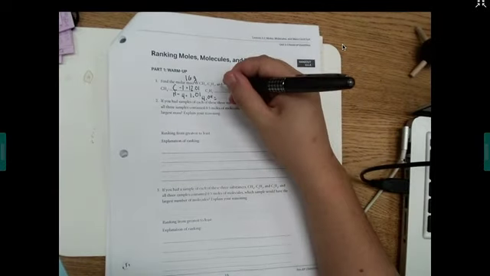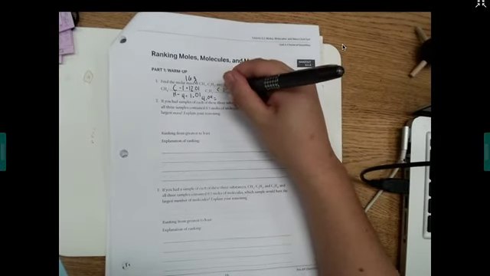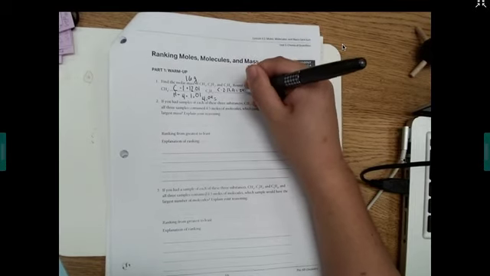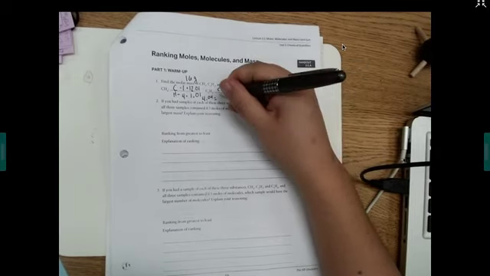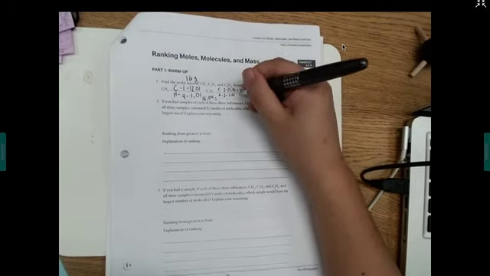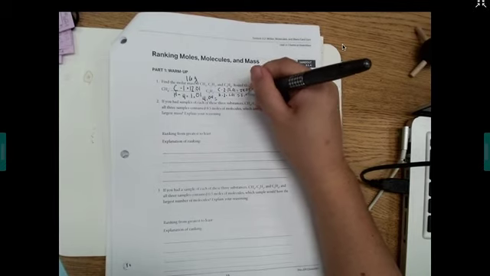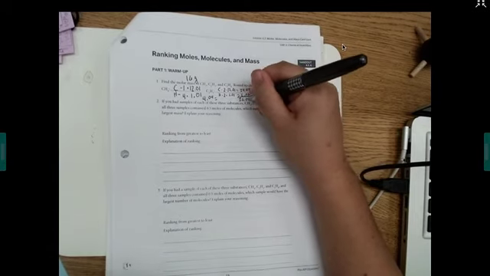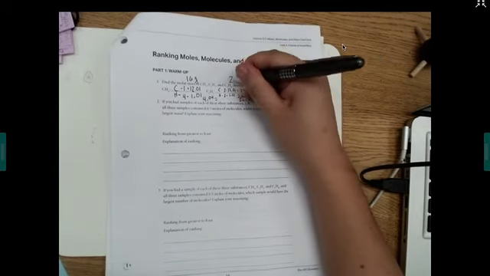Okay, for here I've got 2 times 12.01, which is going to be 24.02. And then hydrogen, I have 2 times 1.01, which is going to equal 2.02. Rounding that out, 26.02, which I'm going to say is 26 grams.